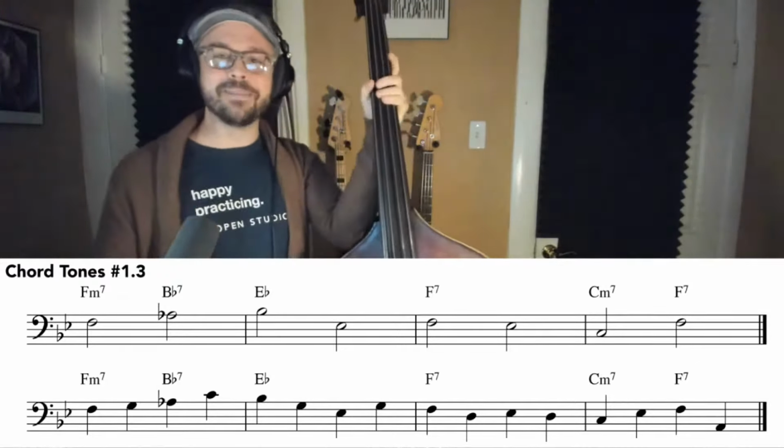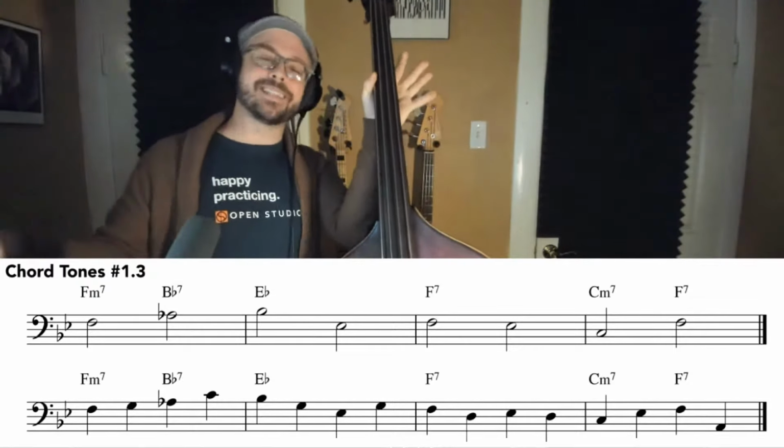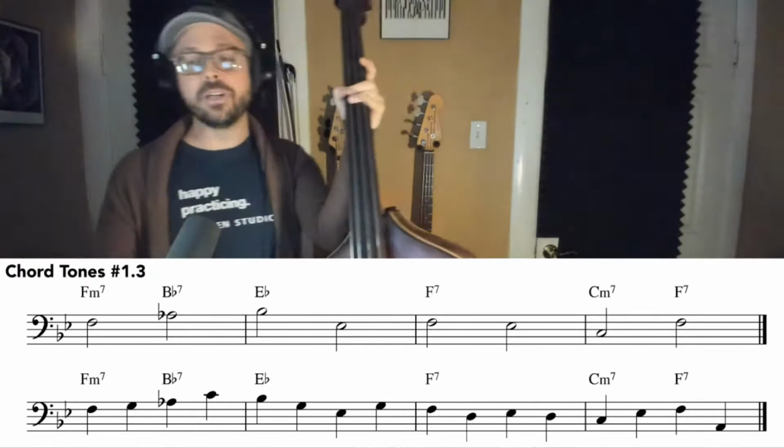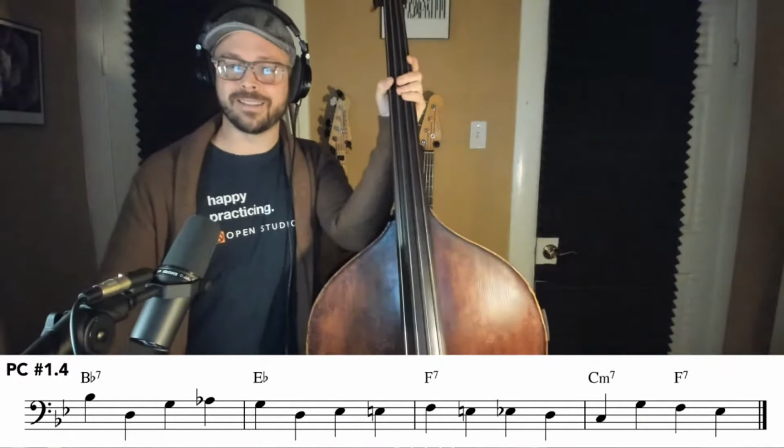Yeah, it works. I've played better lines, but it works, like that's the point, to try to have this continuity in the line and really make sense of where you're heading from and where you're going. So that's what we're trying to achieve here with this practice.